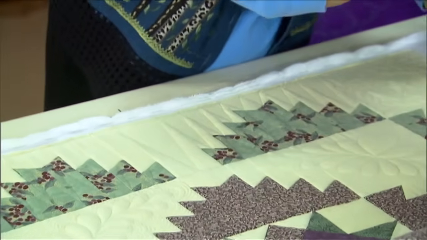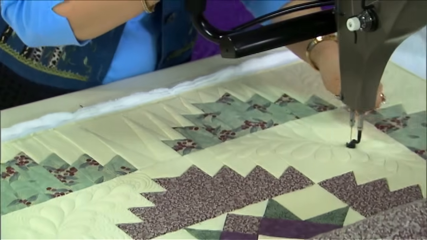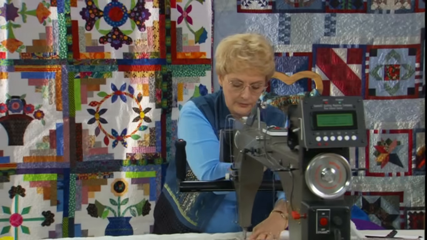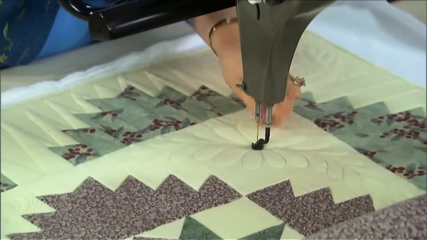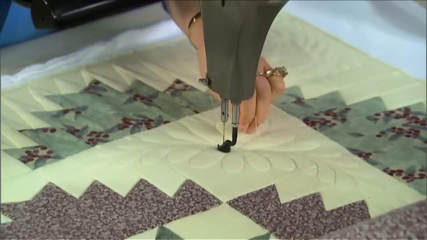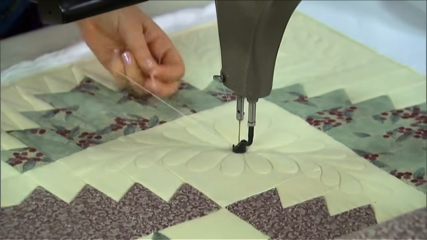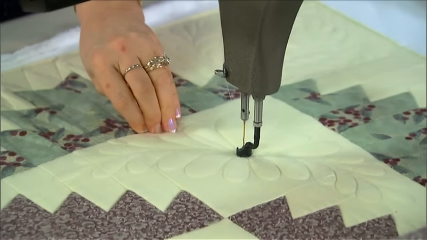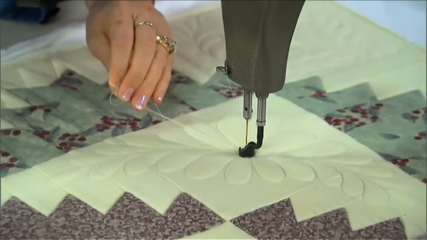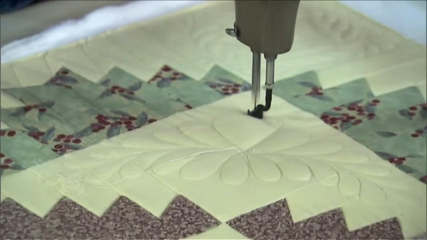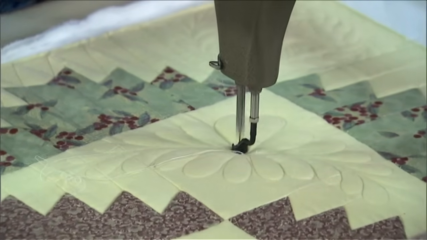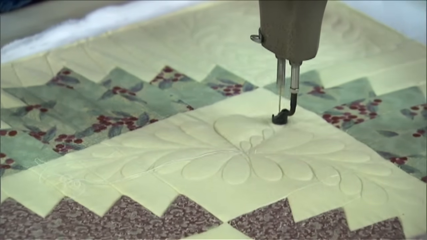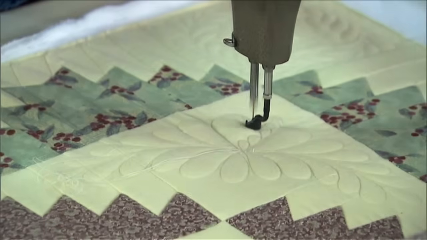So here we have the wash away thread, and I'm going to go around this feather again. There we go. Bring up my bobbin. There's a lot of thicknesses in there, and so your machine is going to have to go through all those thicknesses because you've got two layers of batting, a top and a lining in there. So here we go, just around the very same stitching. I am going to come in this because on the other side I did a little feather on the inside, and this is just freehand.